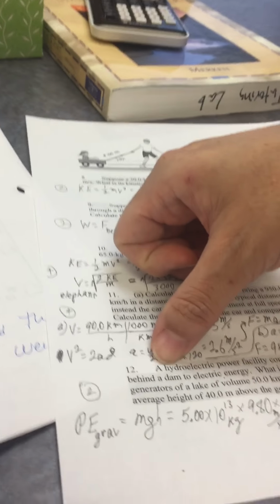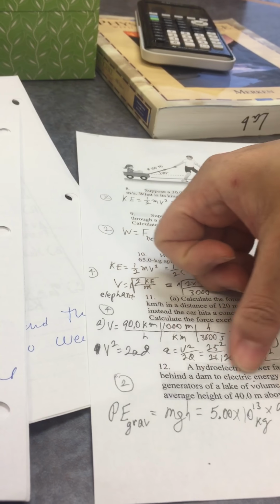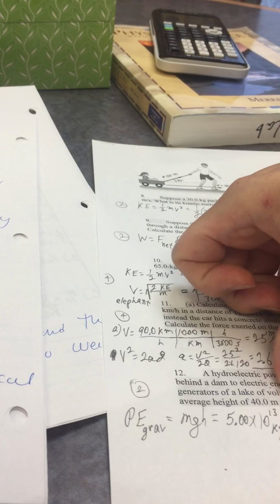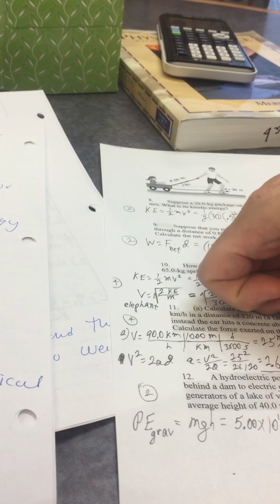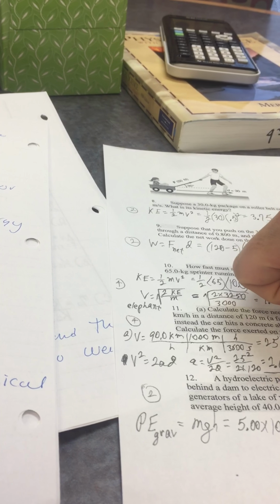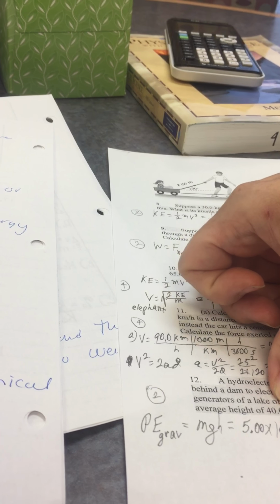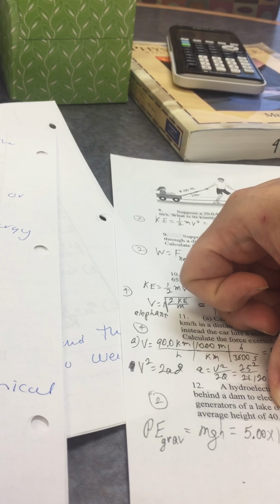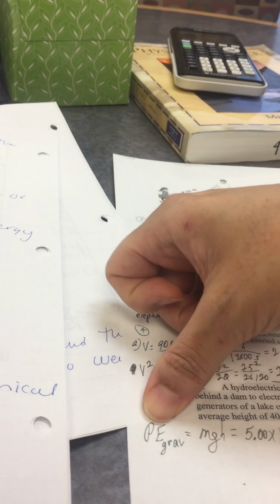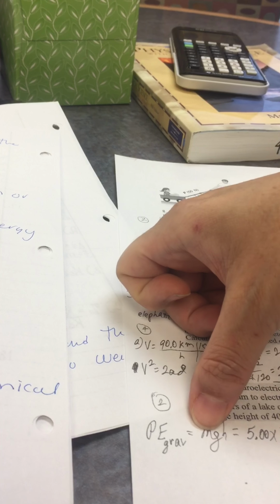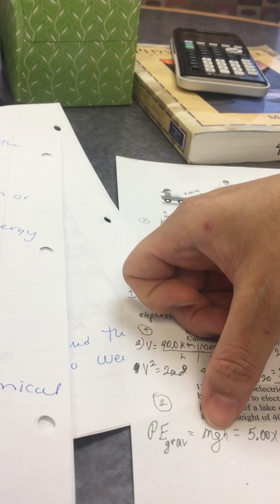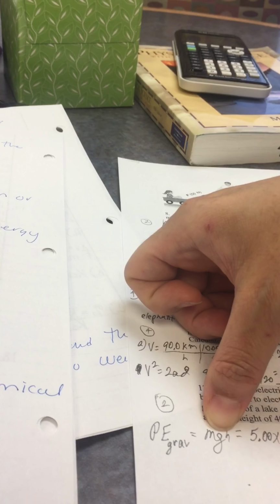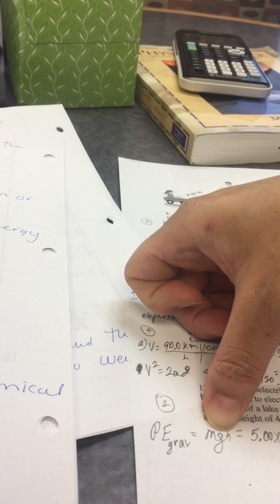Then let's go down here. They ask what is the gravitational potential energy. They give us a mass of an object, and they give us the height above the ground that it is, and that's all they give us. But that's all we need, because potential energy is mgh, mass times gravity times height. Gravity, we know what that is. That's always 9.80, or something close to that, meters per second squared.